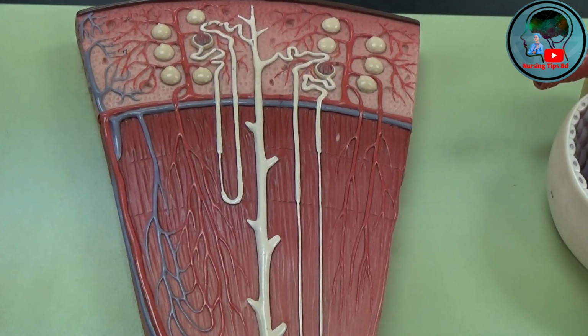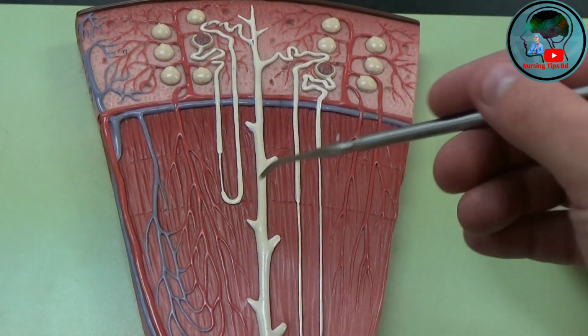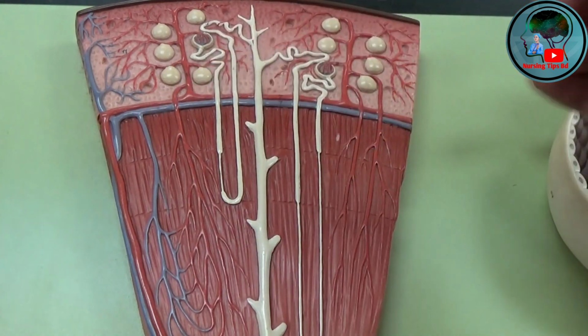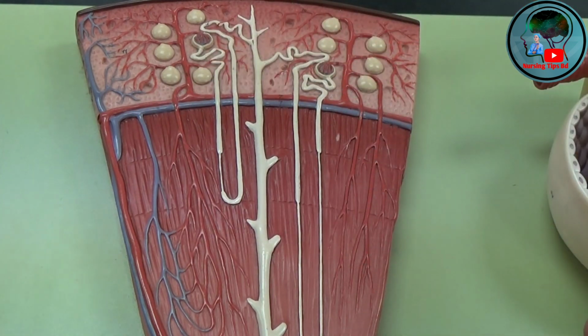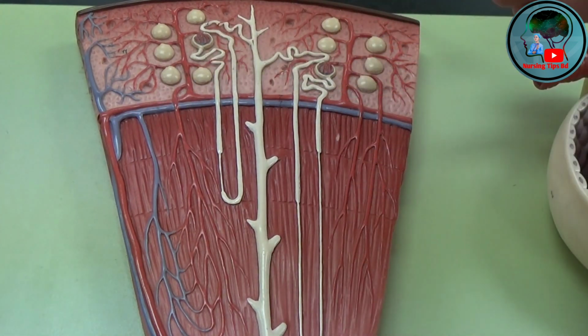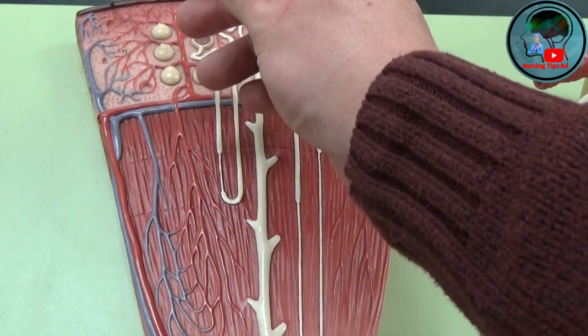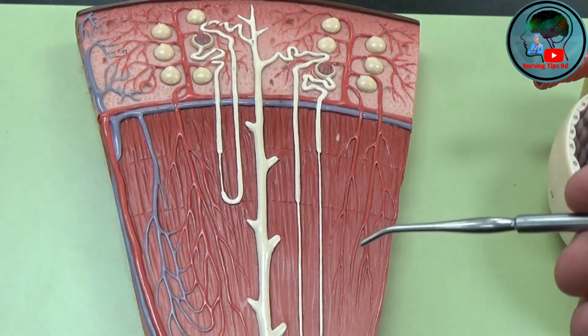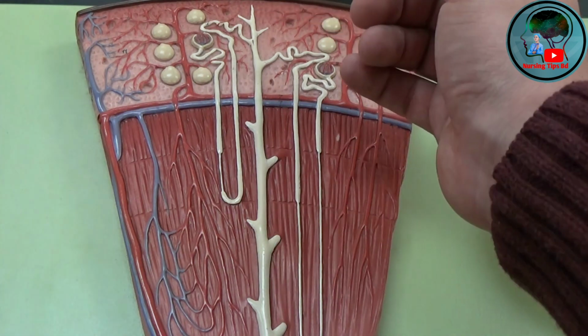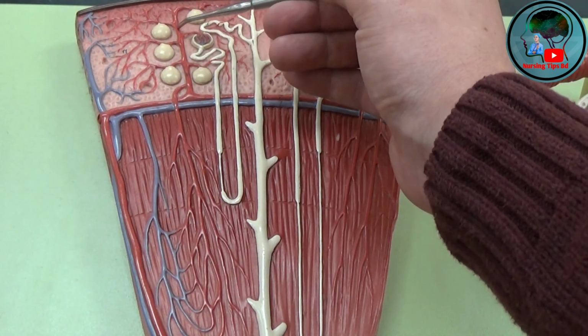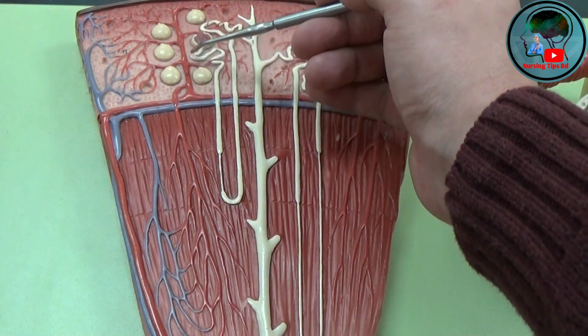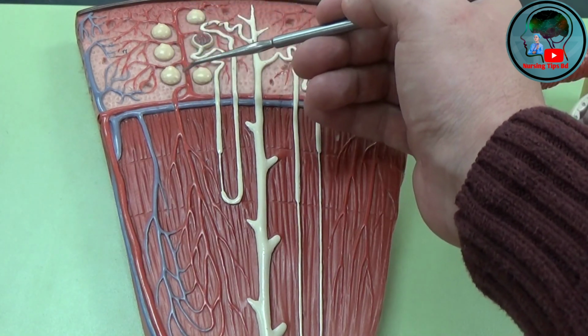Okay, so now we're looking more zoomed in from the kidney in this particular video. So this is our renal pyramid. So this will be the medullary region, and this is the cortical region. You can see way up here on top would be that renal capsule. Okay, so here is the cortical radiate artery that we talked about in another video.